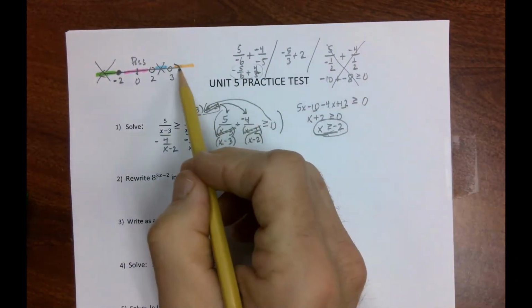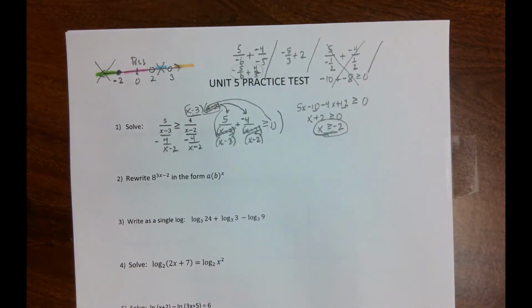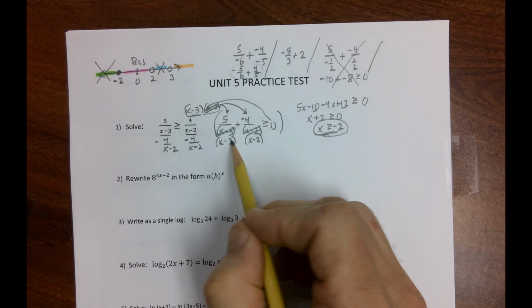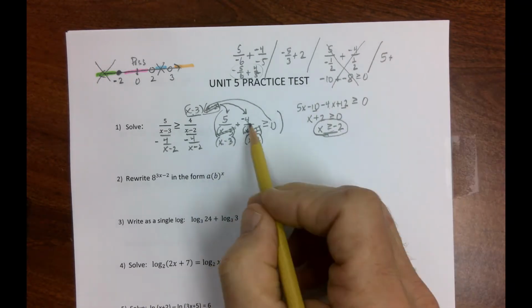Now let's type something in greater than 3. Let's try a 4. So I'm going to type in a 4 here. So 4 minus 3 is 1. 5 over 1 is 5.